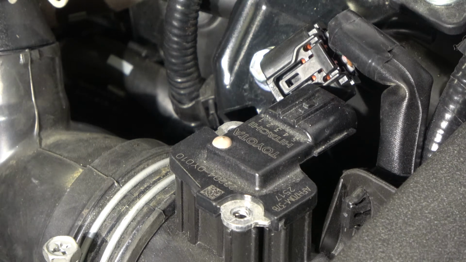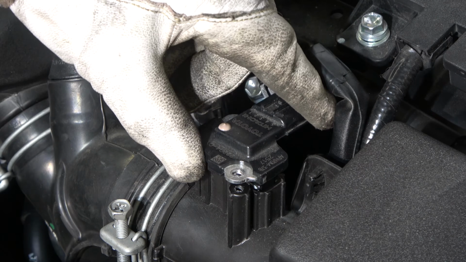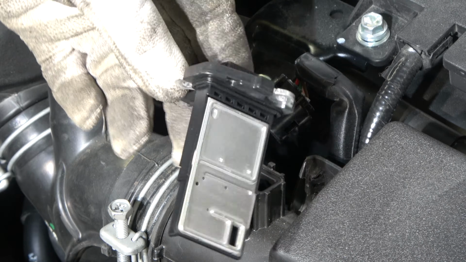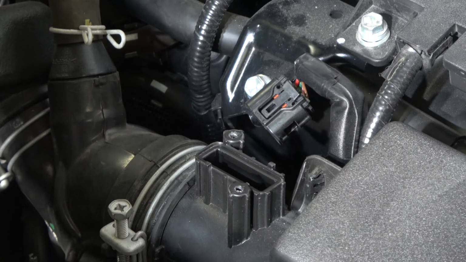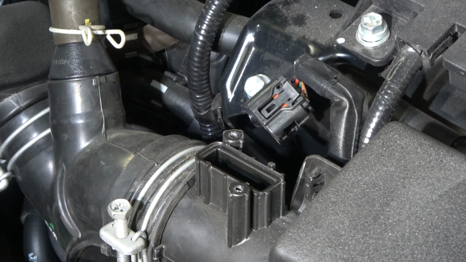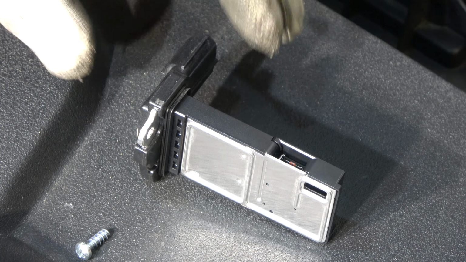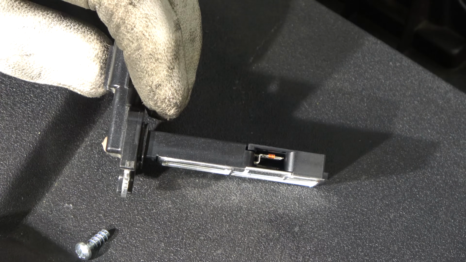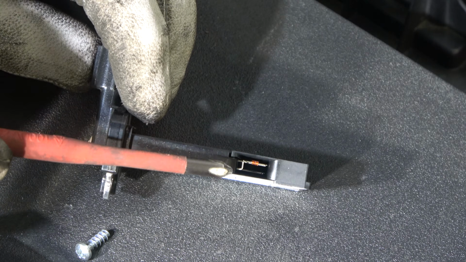And next I have to carefully lift that up. This goes only one way in here. And there is the MAF sensor. Let's look at this area closer and see what we need to check in this sensor. This is really critical. In that area there is the sensor element, and this area must be clean.